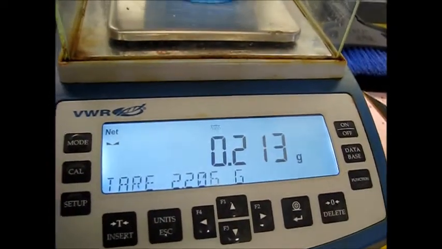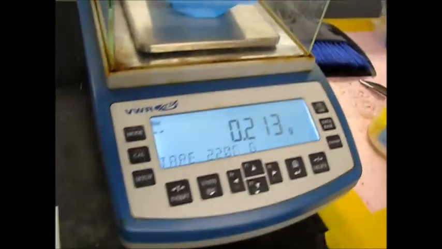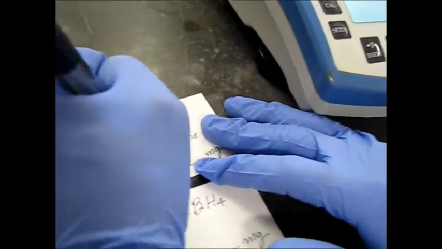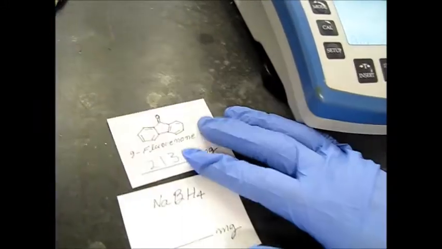So we do have just a little bit too much, but it's not so far off. So we'll go ahead and keep this mass. So we have 213 milligrams. So we'll write that right here, 213 milligrams, so we don't forget.